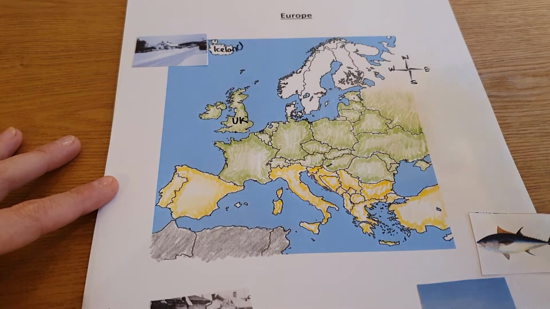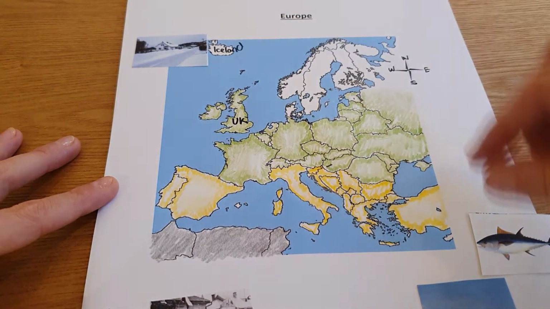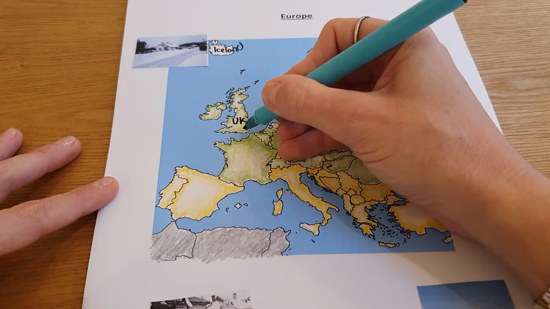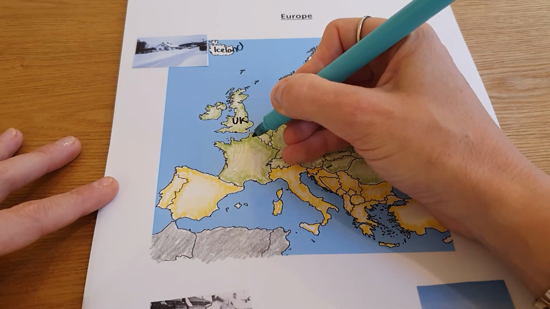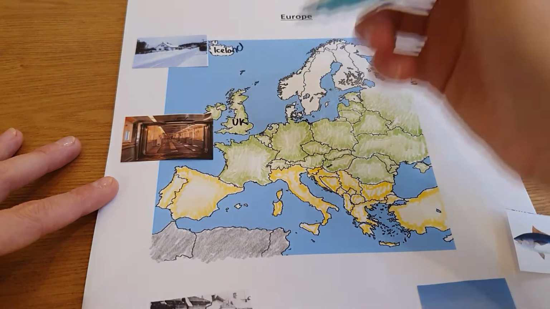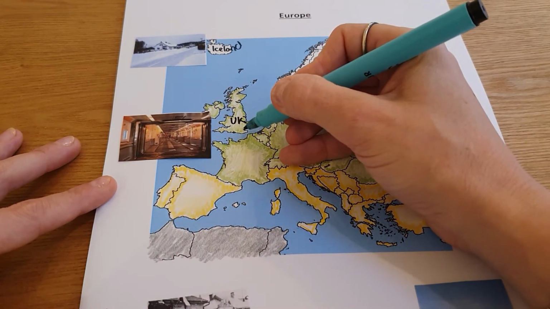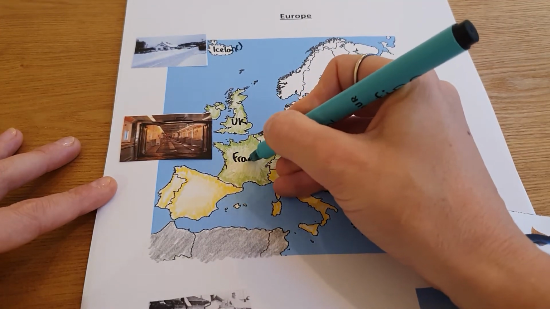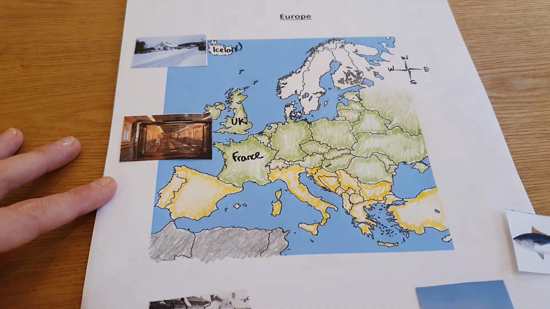Right, let's have a little move over to this area here. So if we move to the south of the United Kingdom, you may know that the country is connected to the United Kingdom, this country here, by the Channel Tunnel. So once again, I've got a little picture of the Channel Tunnel here, and this connects the UK and France. So I can now label France on the map here.